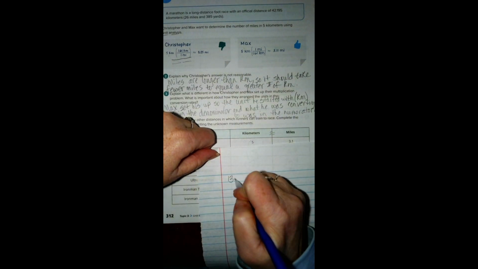So I'm actually going to write it here on a different piece of paper, and in class I'm going to suggest that you guys do the same thing too. So we're starting with miles. So Max set his up so that the unit he started with was in the denominator of the other side. So we're starting with 13 miles. So what we're multiplying it by, he's going to put in the denominator.